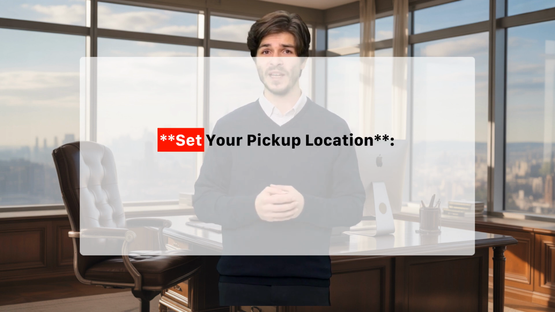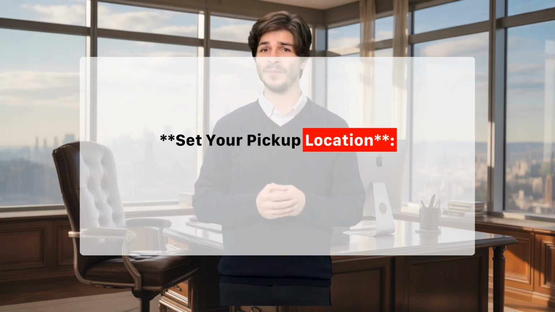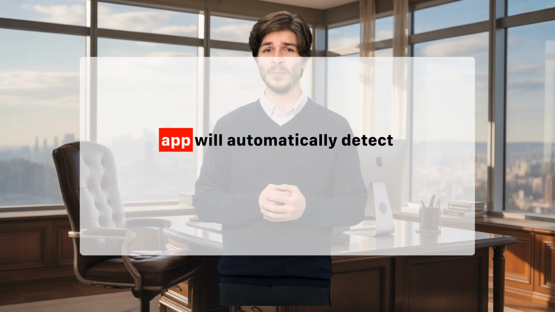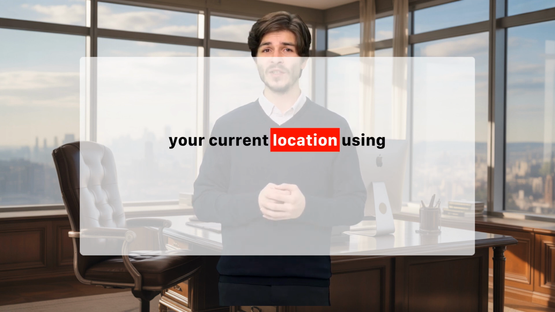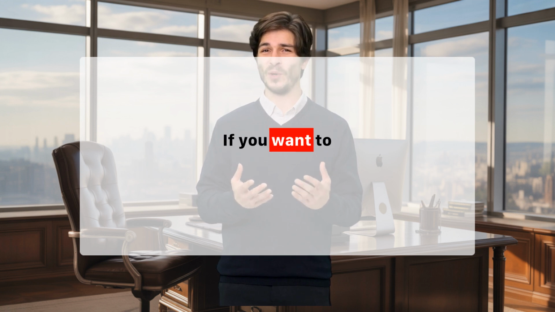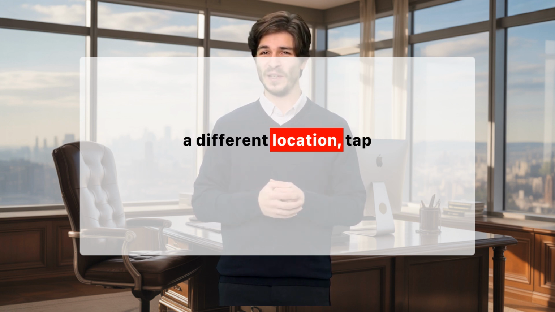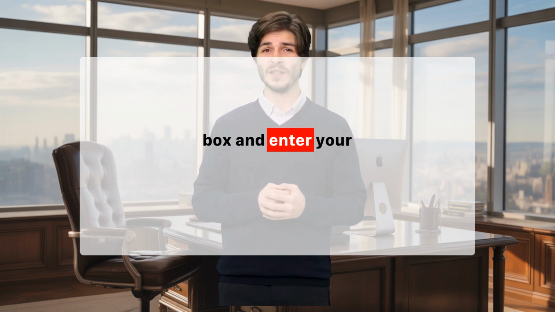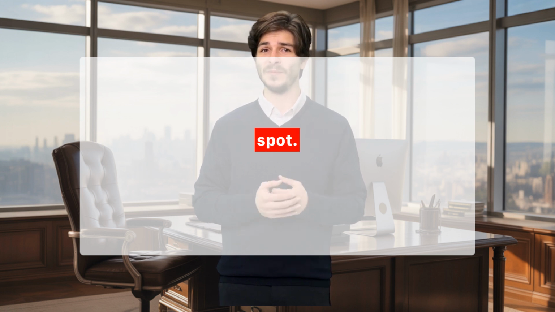3. Set your pickup location. Once logged in, the app will automatically detect your current location using GPS. If you want to be picked up from a different location, tap on the pickup location box and enter your desired address, or drag the pin on the map to the right spot.